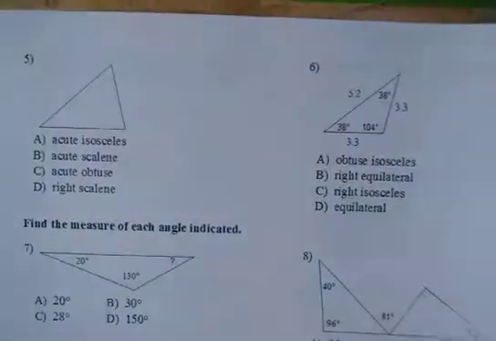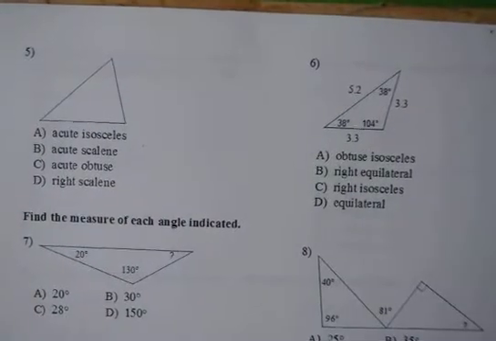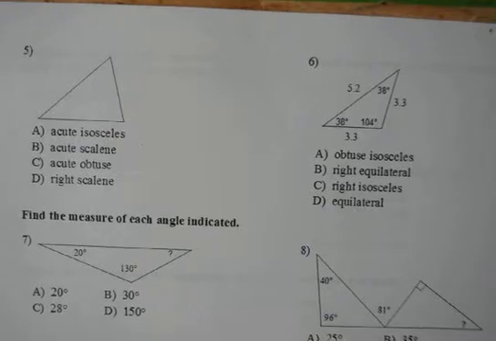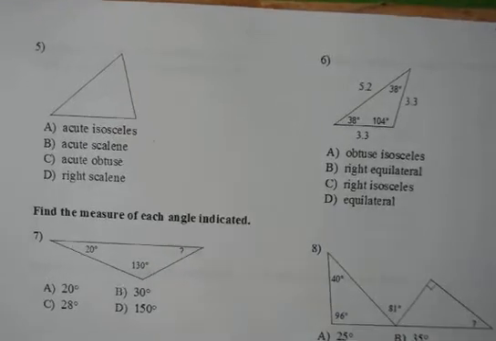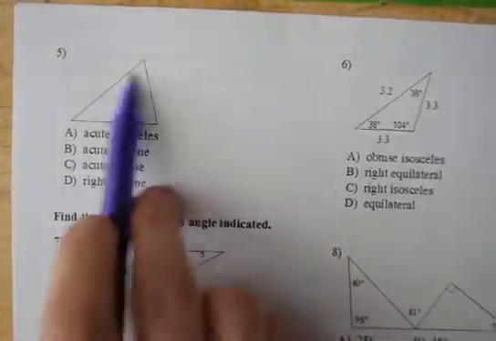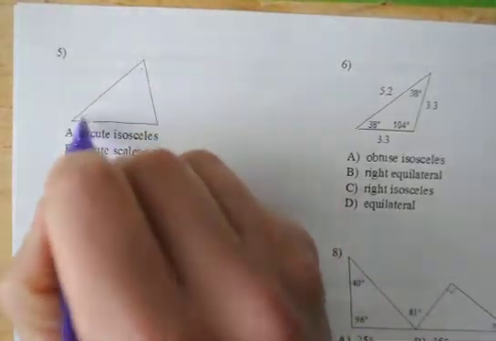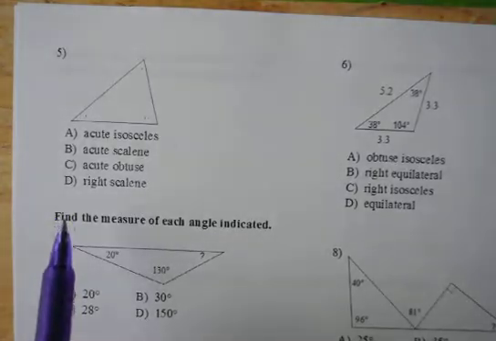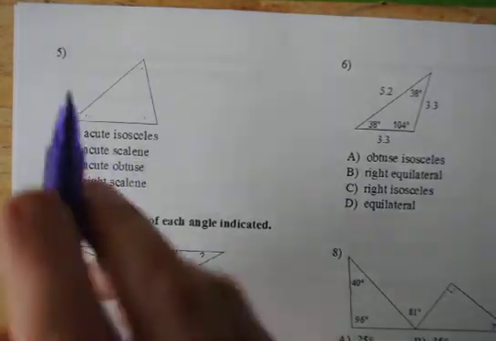Now on to the multiple choice part. More than likely your quiz will have quite a few of these multiple choice questions, so focus on these. What type of triangle is this? It looks like we've got all acute angles and there's no markings, so that makes it scalene. That would be an acute scalene.